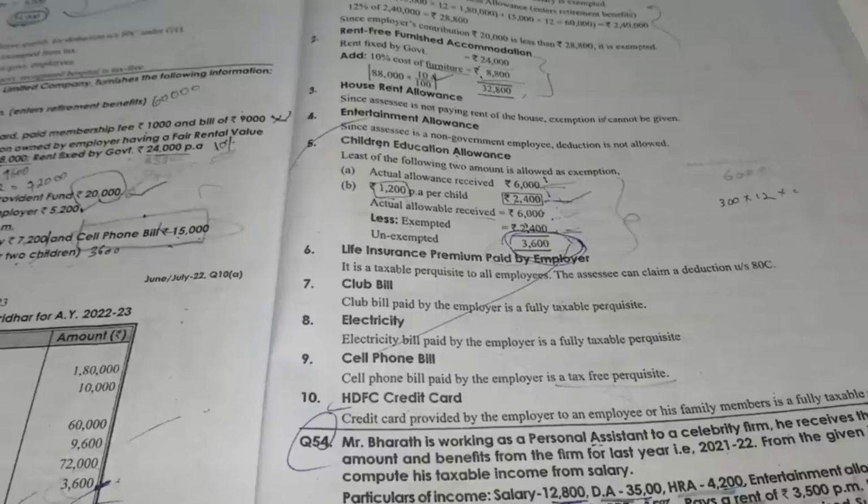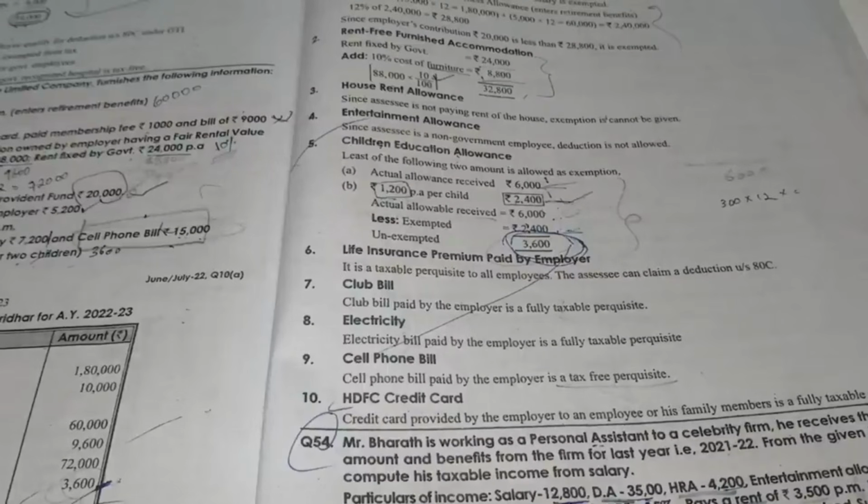I hope that you have got clarity of income tax unit number 2. So more this type of questions only they will ask in the examination. If you are having any further doubts, let me know in the comment section.